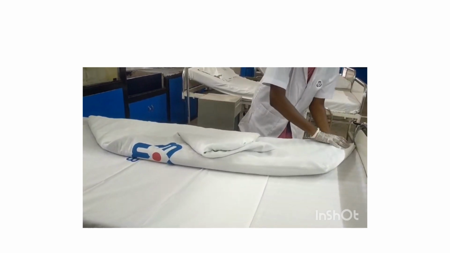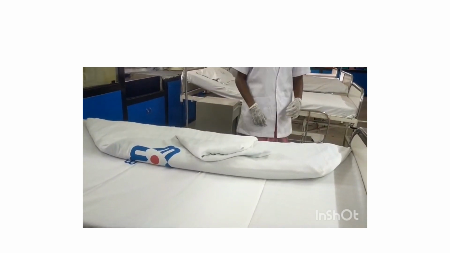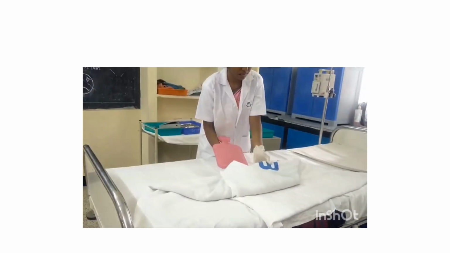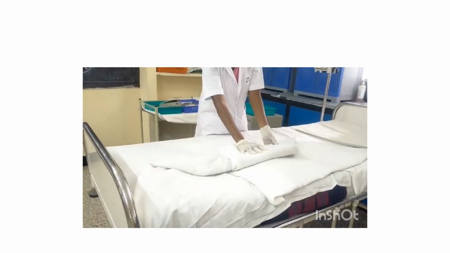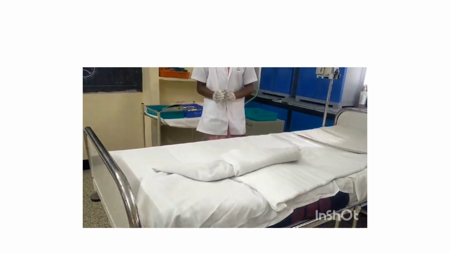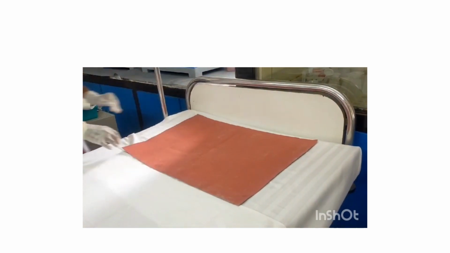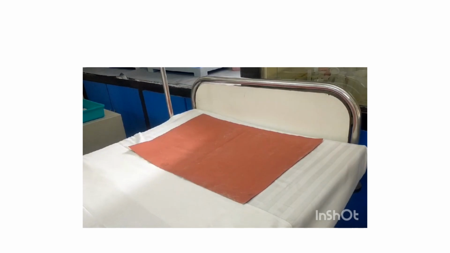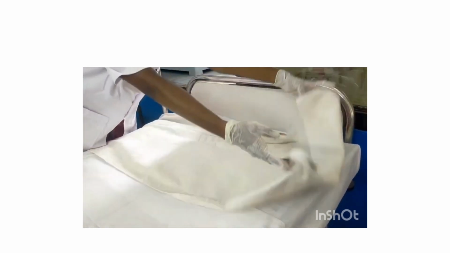Now come to the working side. Place the hot water bag beneath the triangular folded sheet. Now place the Macintosh at the head end, and after placing the Macintosh, place a towel above the Macintosh and tuck it on the sides.